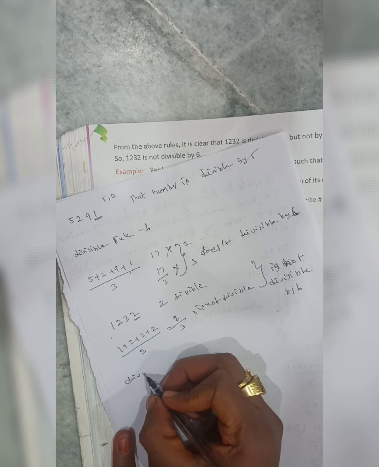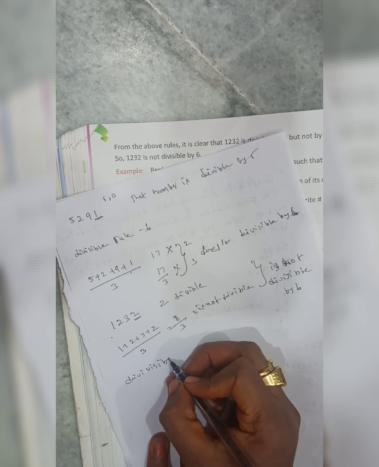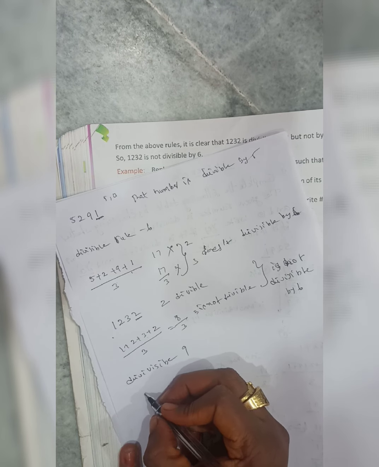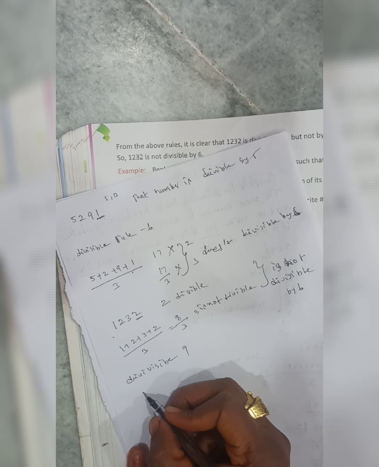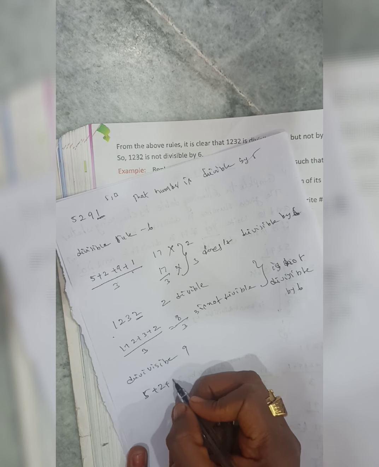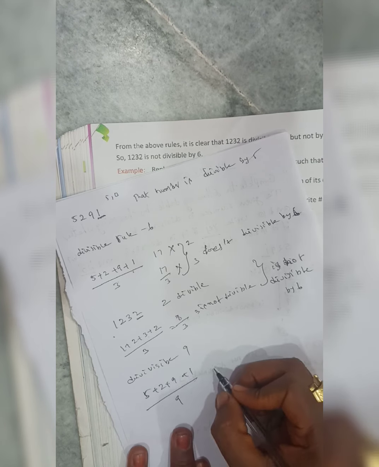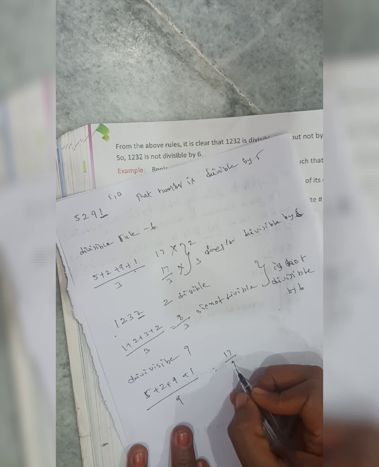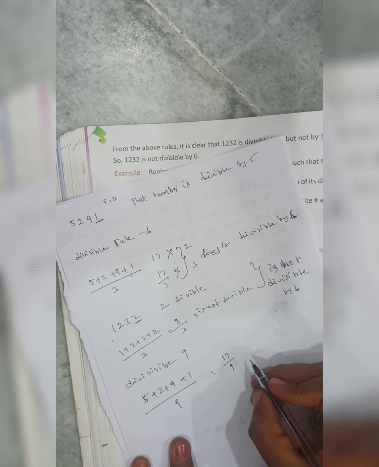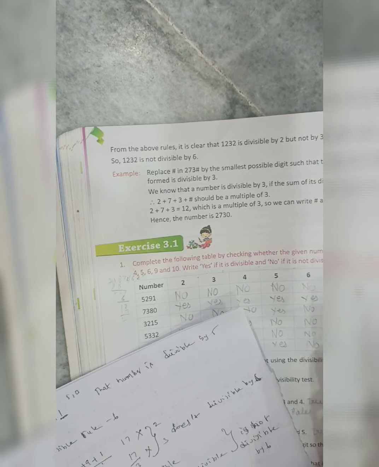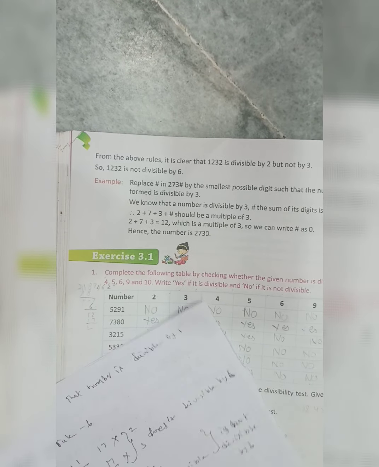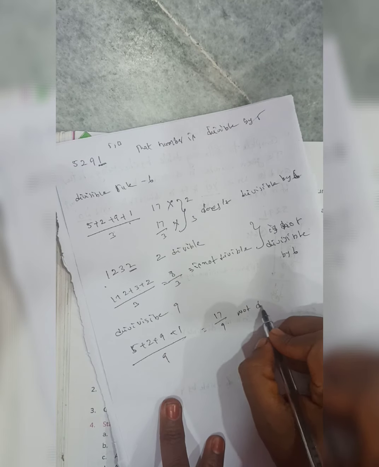Next divisible rule, 9. 9 means what? Automatically 3 times. 5 plus 2 plus 9 plus 1 by 9. How much is there? 17 by 9. Is it divisible by 9? No. So not divisible. That's what I'm writing here. Next. Not divisible.